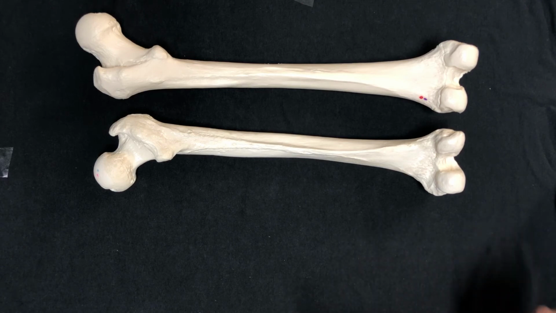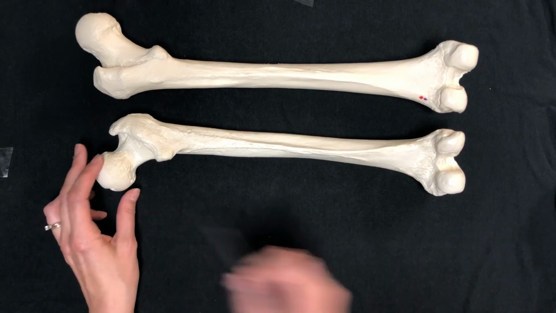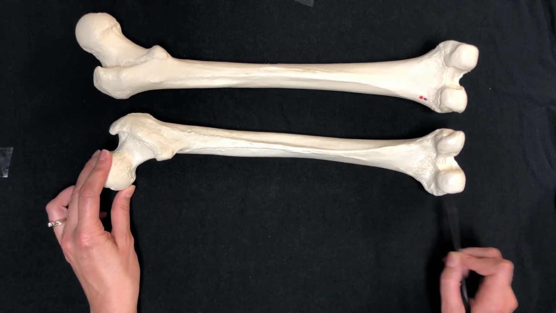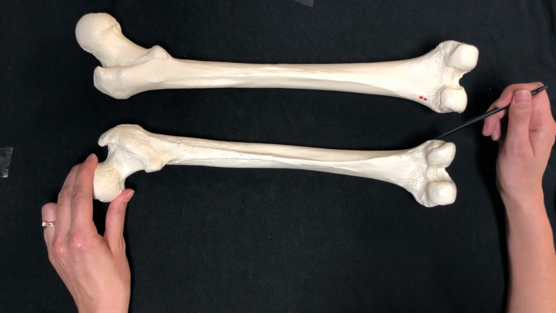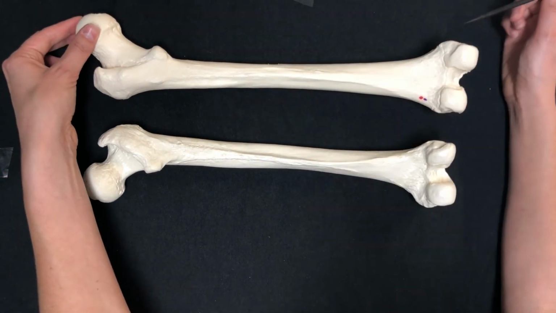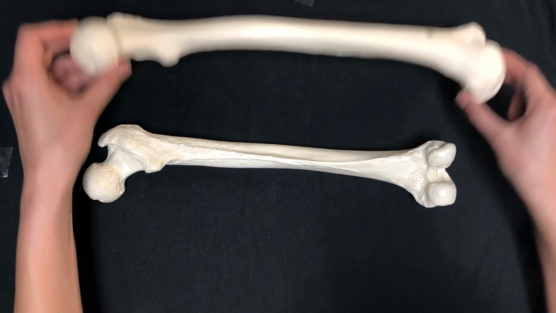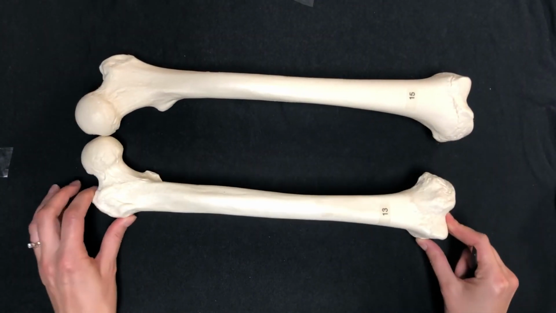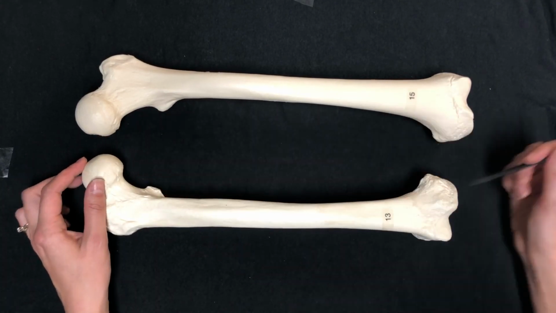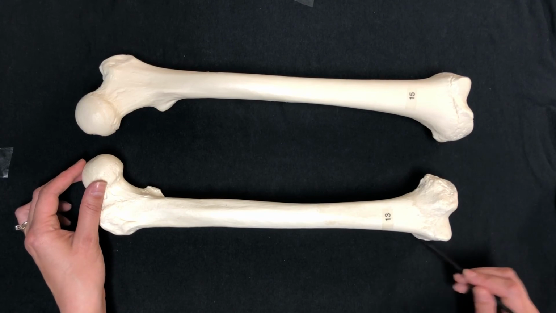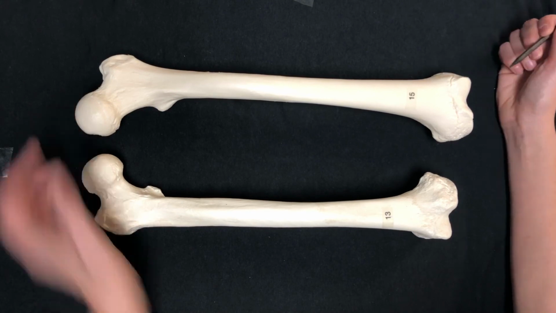You can see those from the posterior and the anterior side. Let's start with the posterior where we are here. Again, medial side. So this enlargement here is the medial epicondyle, and this one is the lateral epicondyle. On this one, here's the head, so this is the medial epicondyle, and this one is the lateral epicondyle. Then if we flip them over, you can still see the enlargements. Here's the medial side, medial epicondyle, lateral epicondyle. There's the head, medial epicondyle, and lateral epicondyle.